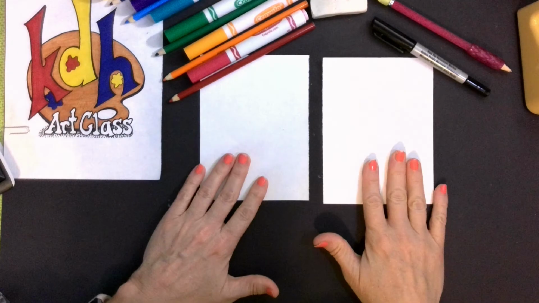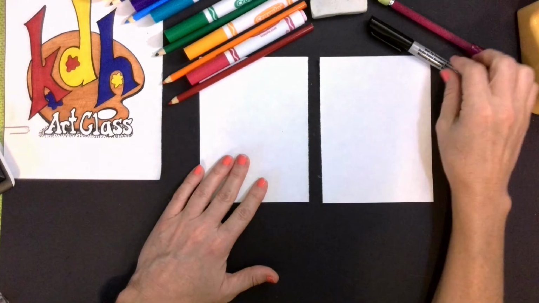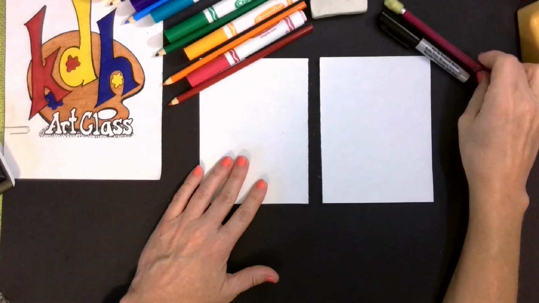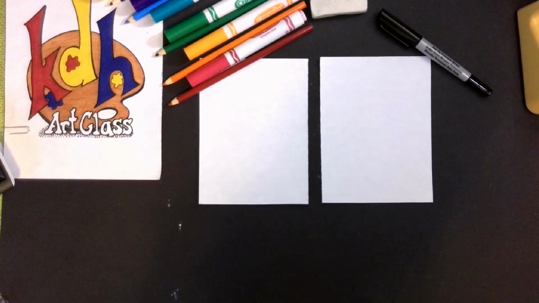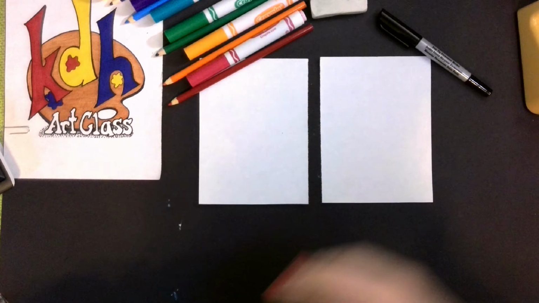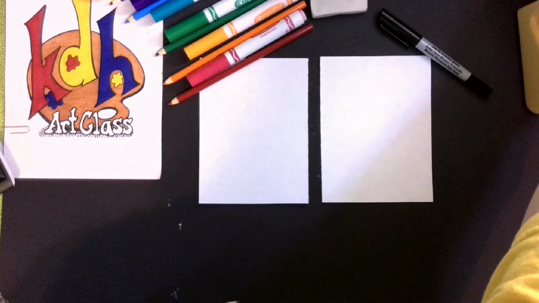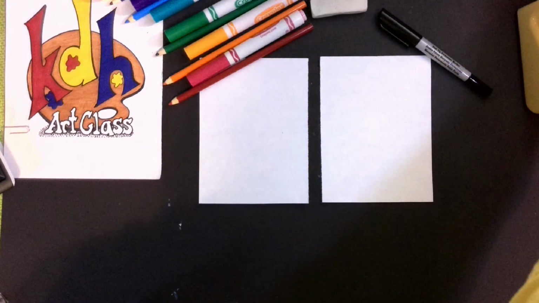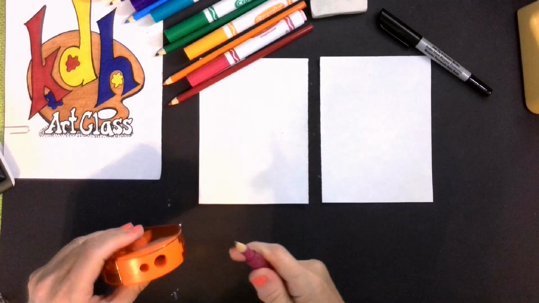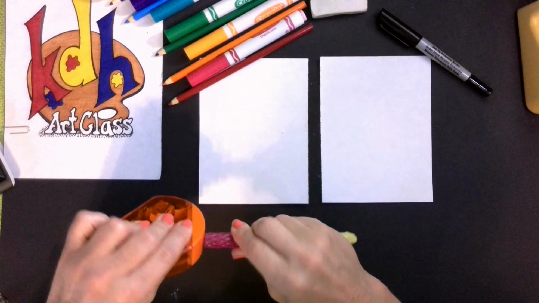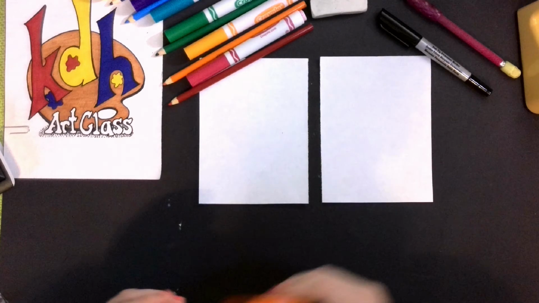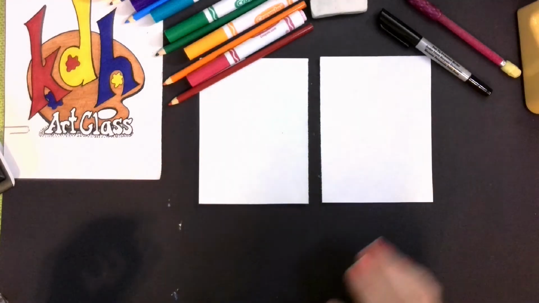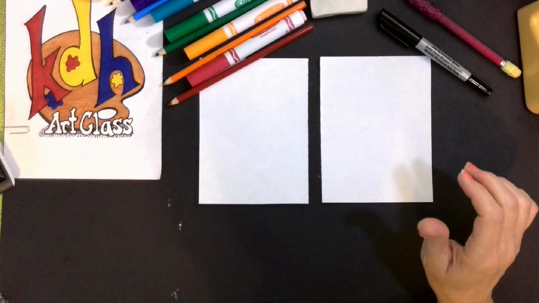Okay, I actually have two pieces of paper. One, I'm going to show you how you can do it with just a pencil. The other one is what you saw the example of, and that is using color. The colors is going to be the easier one with this lesson. Sorry, I need to sharpen my pencil. It got used up in my last lesson. All right, let's get going.